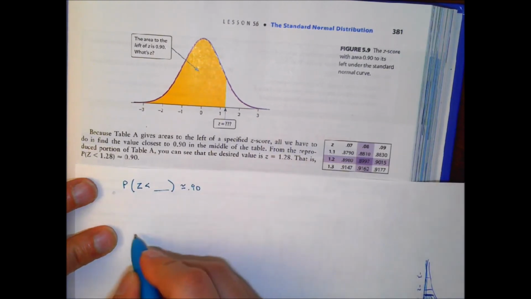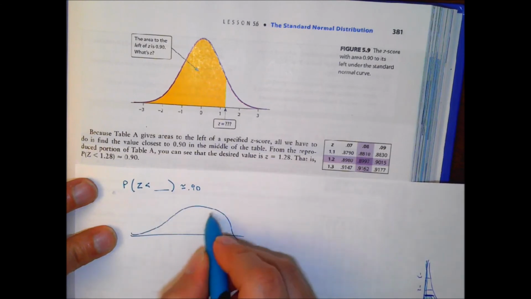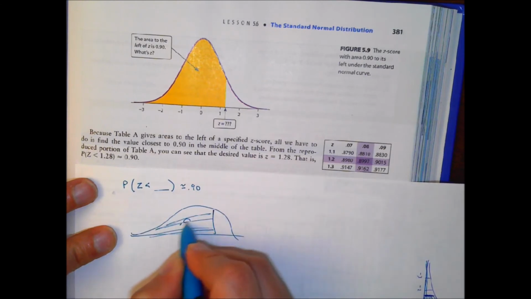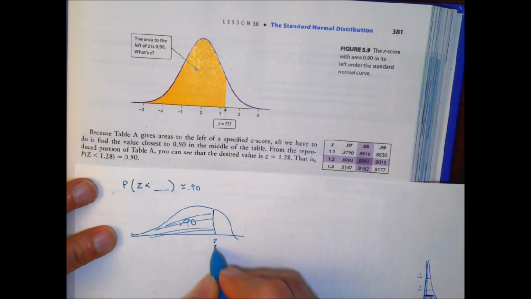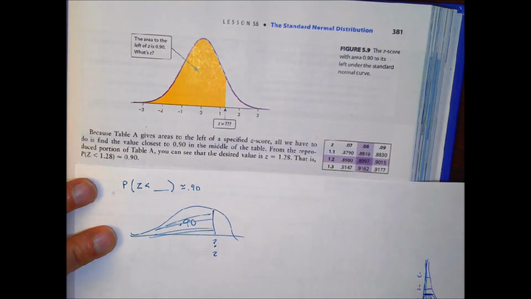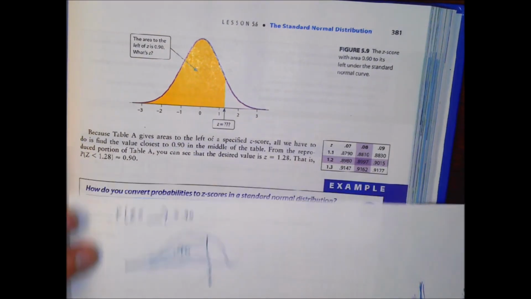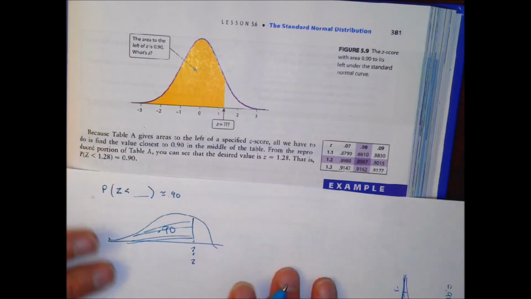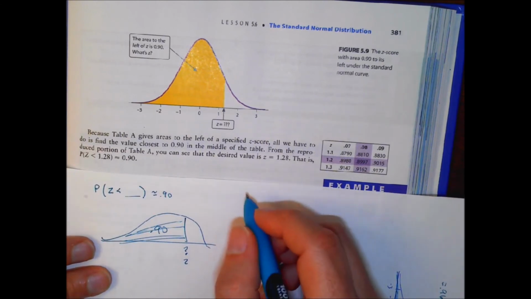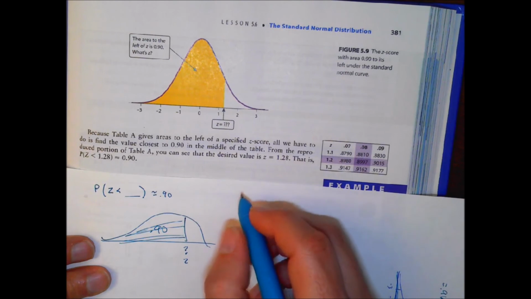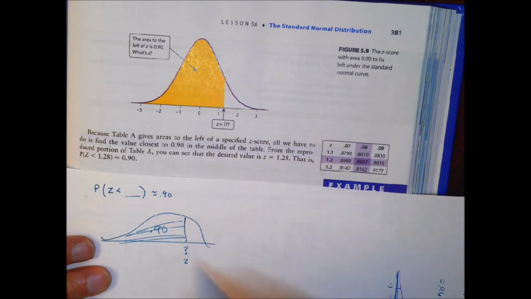What we're doing here is if I have 90% area right here, what is the z-score associated with that? To do that, I'm going to pause the video and show you on Desmos how to find that.